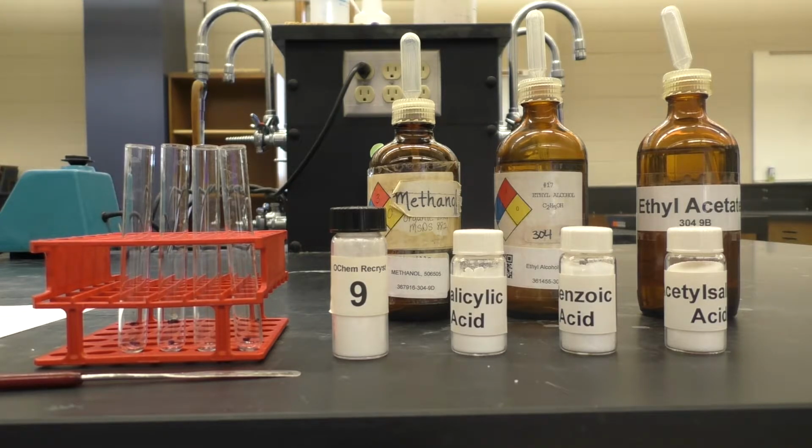We want a solvent that the compound is insoluble in at room temperature, but then becomes soluble in at elevated temperature. And so we don't want something that's very soluble at room temperature. We need something that only becomes soluble at higher temperatures to be able to do a good recrystallization, so that we have large differences in solubility at room temperature and elevated temperature.